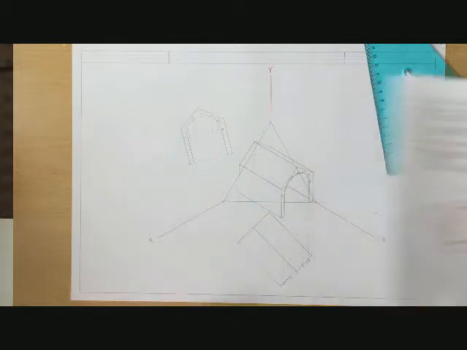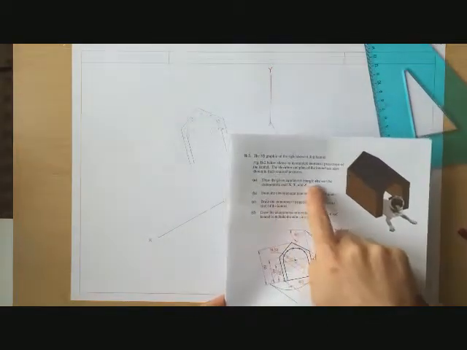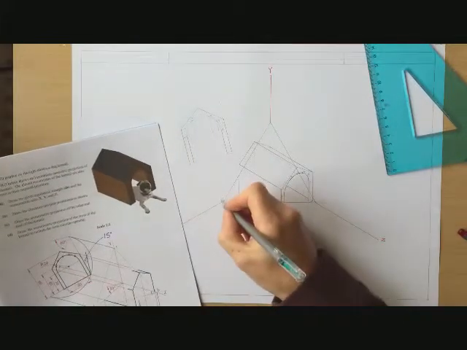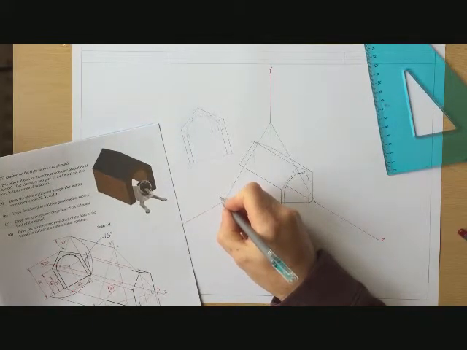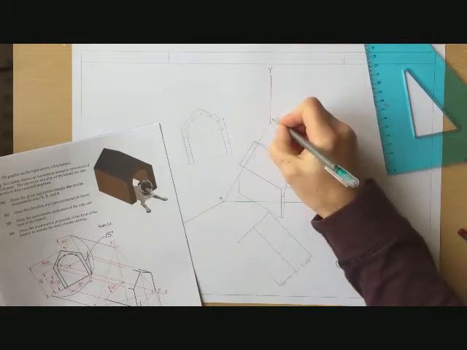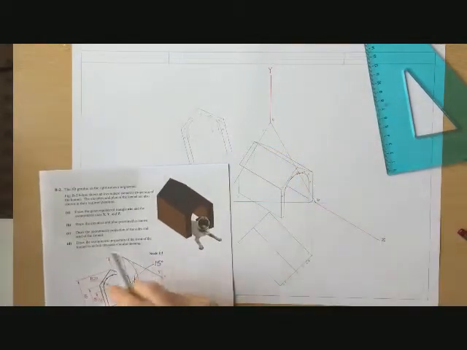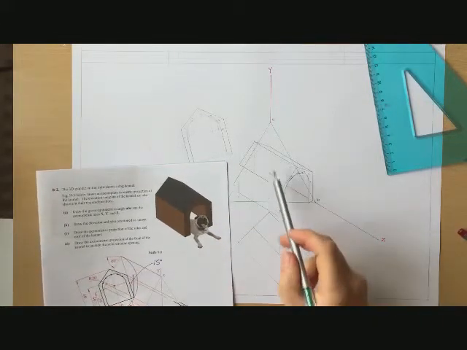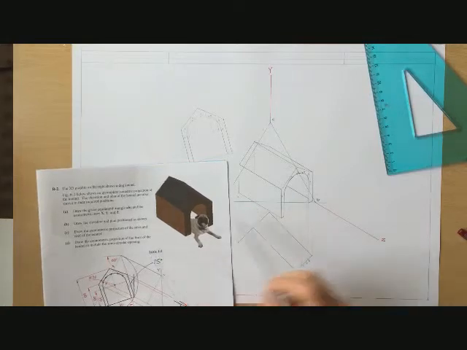Just final check. Draw the given equilateral triangle on the axis X, Y and Z. Yes. I'll label these points A, B, C. Draw the given elevation and plan as positioned. Draw the axonometric projection of the sides and the roof. And draw the projection of the front opening. Finished.